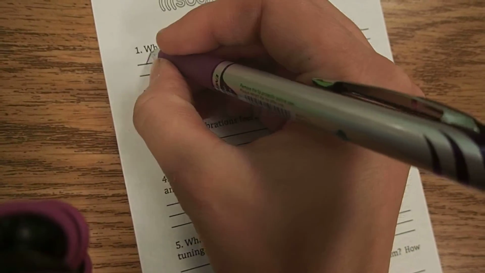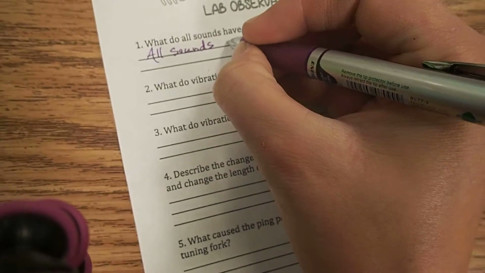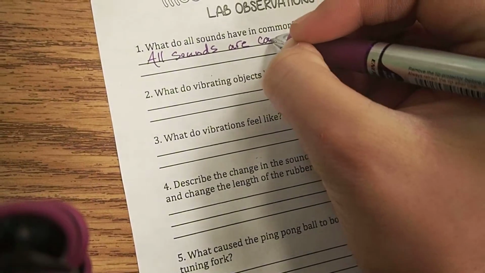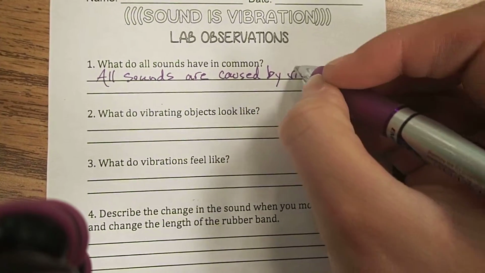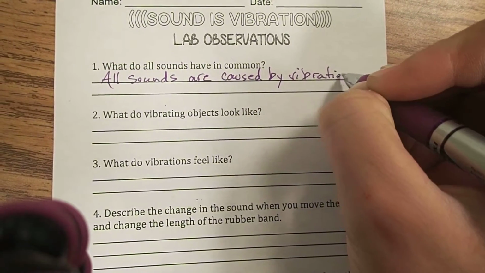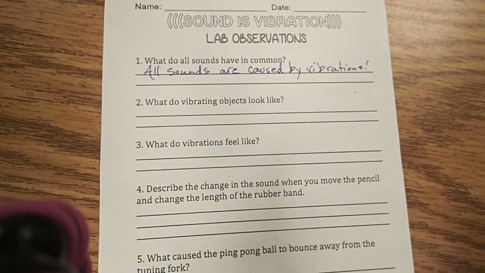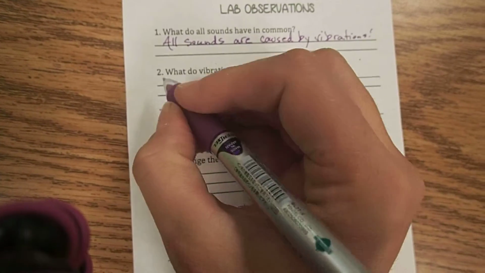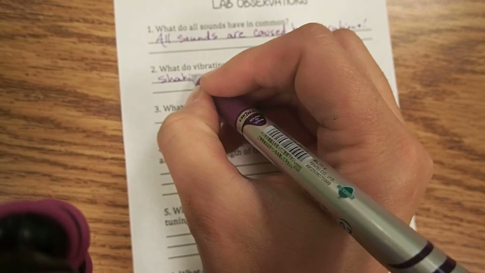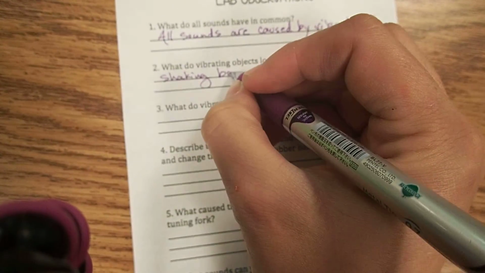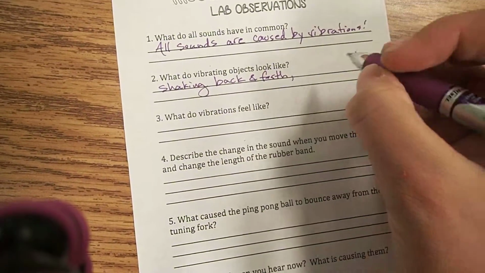Okay, and if you didn't already write it last week, you should have written that all sounds are caused by vibrations. Okay, and we got to see a lot of vibrating objects last week, and you guys described for me that vibrating objects looked like they were shaking back and forth. Some of them moved so quickly that they looked blurry.